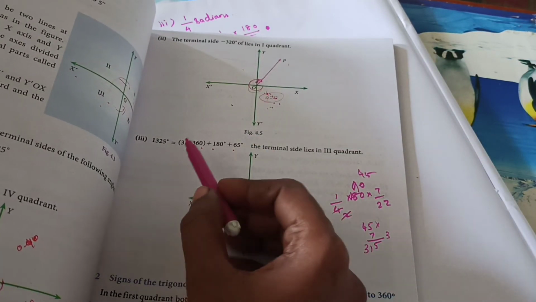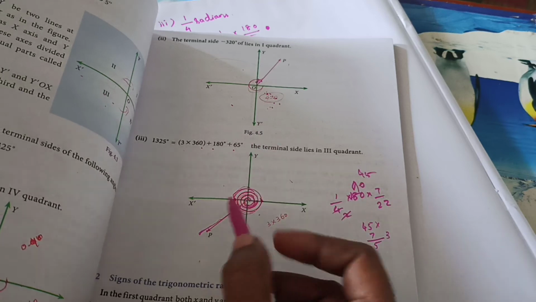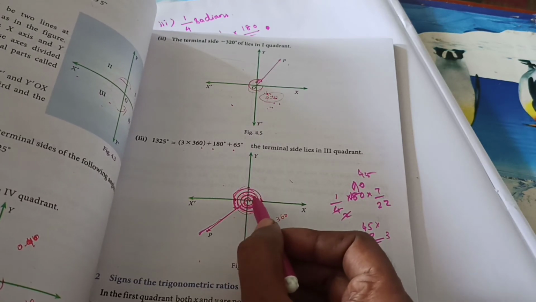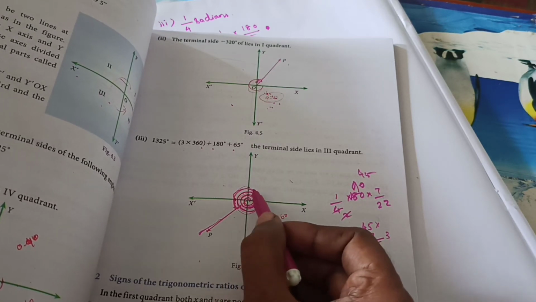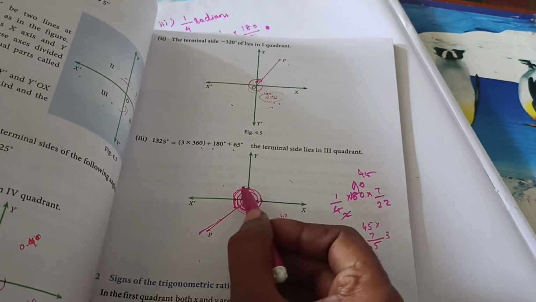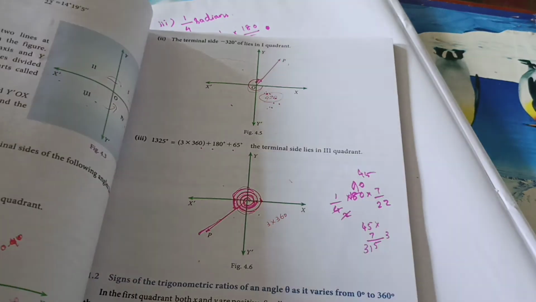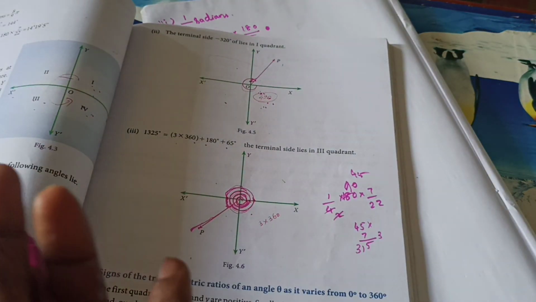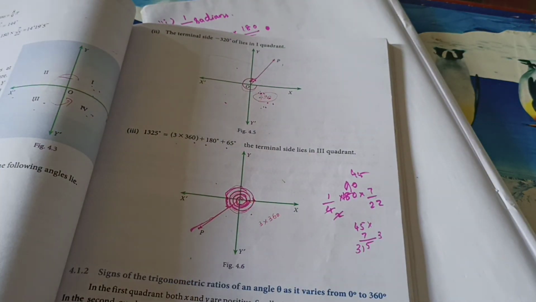Here it is positive, so it's a big number. You need to split it like this. Carefully: one rotation means 360, second rotation again 360, third full rotation 360, afterwards 180. So 180 means one half rotation, then afterwards plus 165, where will it be? Its answer will be in the third quadrant. Understand? Okay.